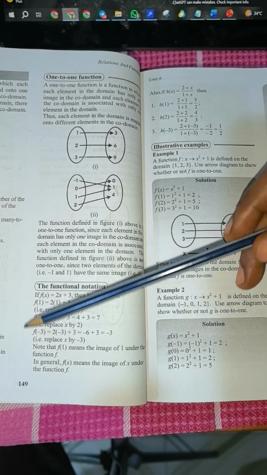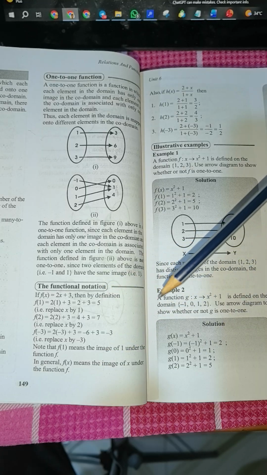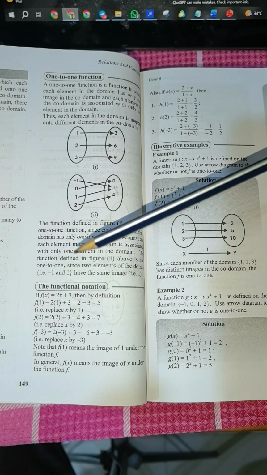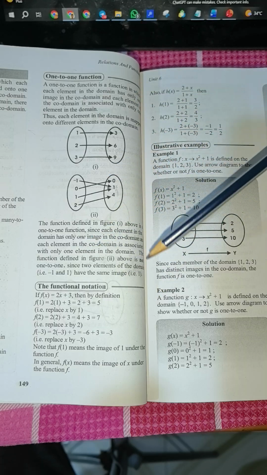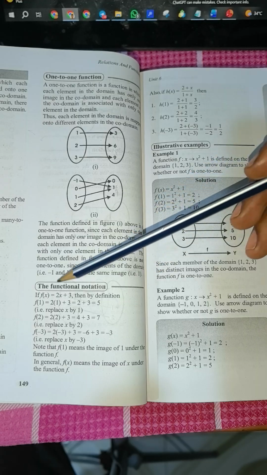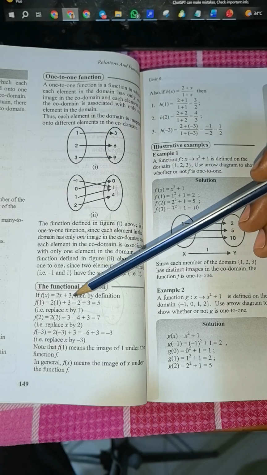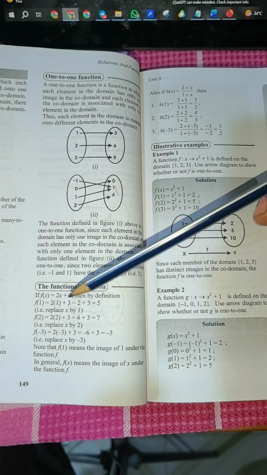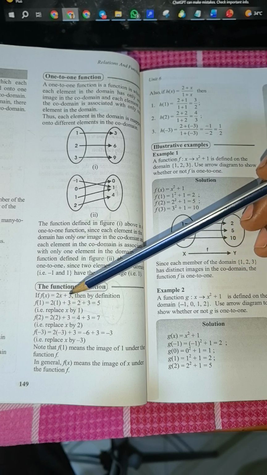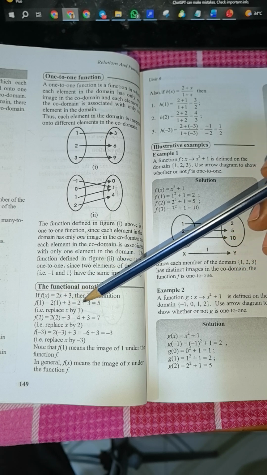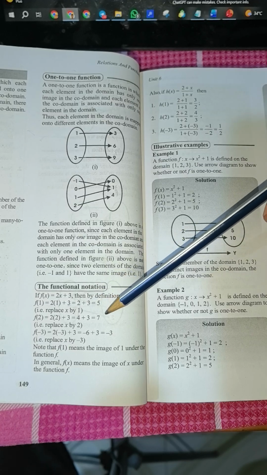Now there's functional notation, which is used when we have to deal with calculations. How is it written and represented? If f of x is equal to 2x plus 3, then by definition f of 1 is equal to 2 times (1) plus 3, which gives us 5. This is one of the topics in math that I love so much.